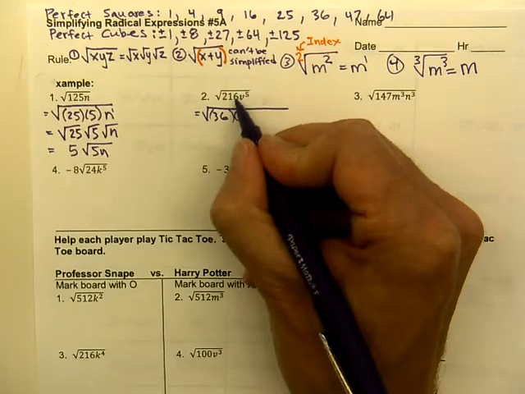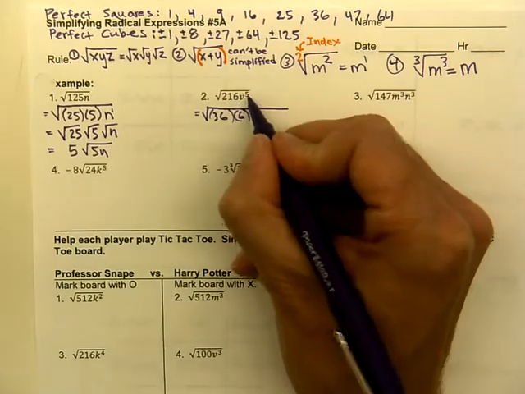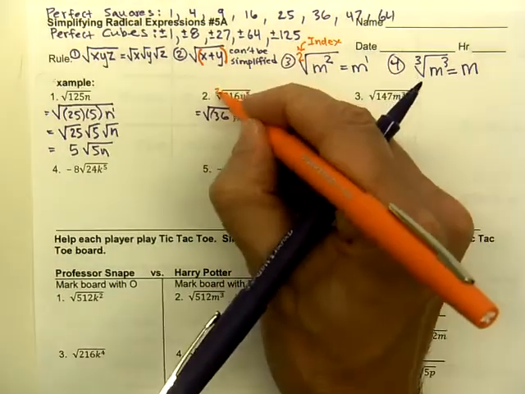Now when we get to the variables, again, we want the power to match the index, and the index is 2.